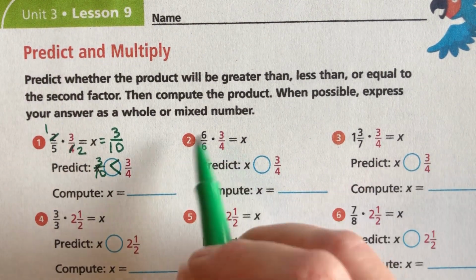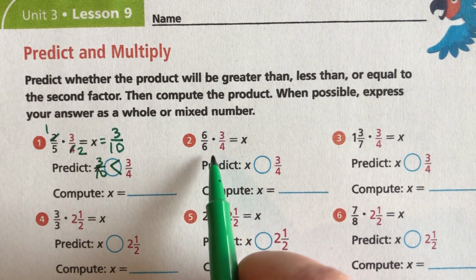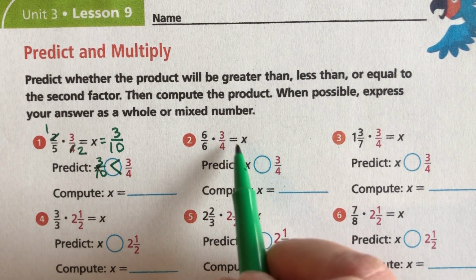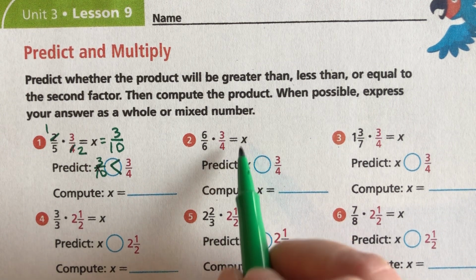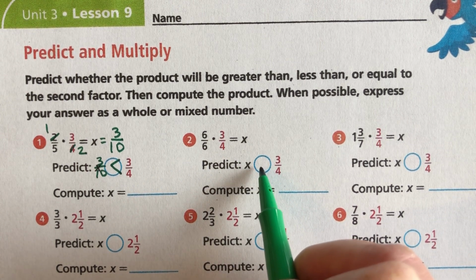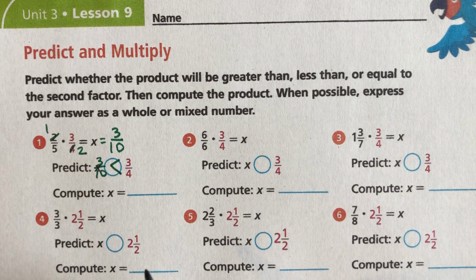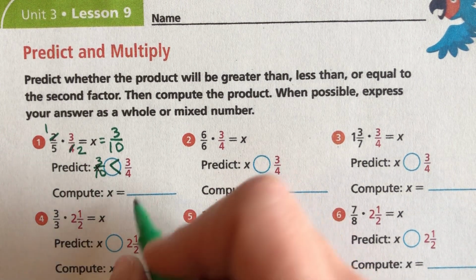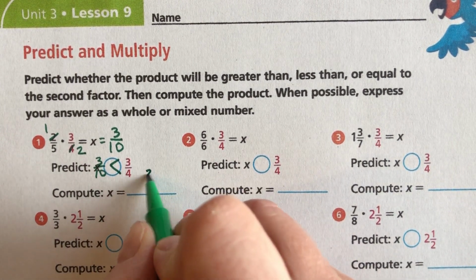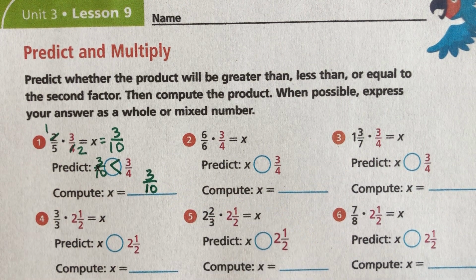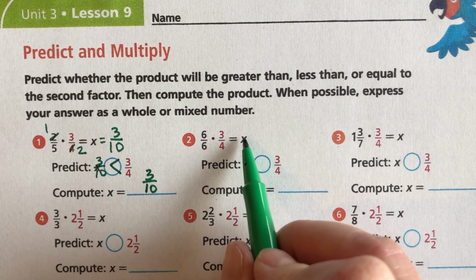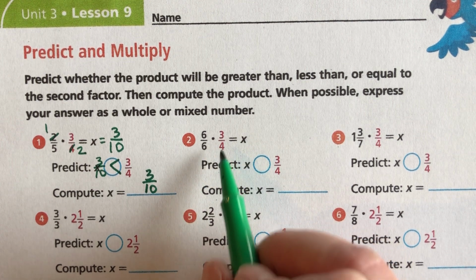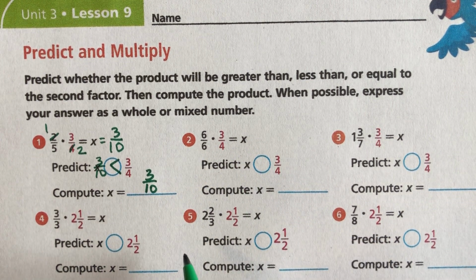Take a look at number 2. I have 6/6 times 3/4 equals x. And I want you to predict now whether your answer is going to be greater than, less than, or equal to 3/4. So you go ahead and make your prediction. Oh, I forgot to write 3/10 in the line over here. Sorry. Okay. Make your prediction, fill it in there. Do you think x is going to be less than, greater than, or equal to 3/4? And now let's actually compute it.